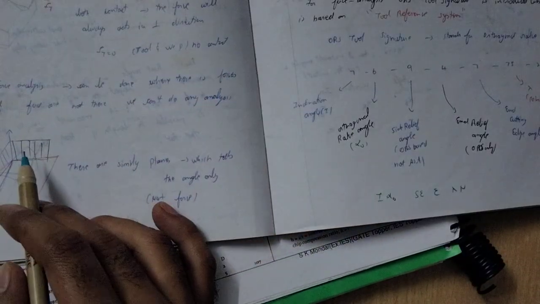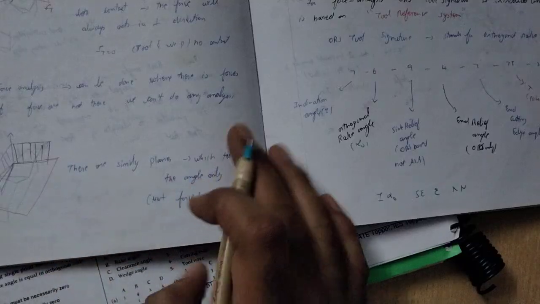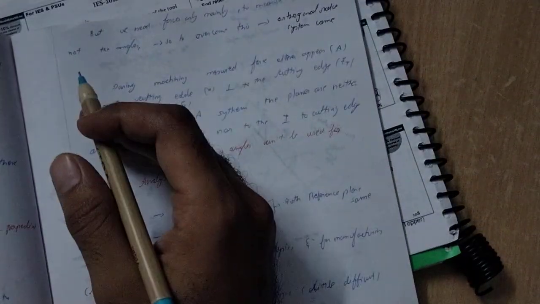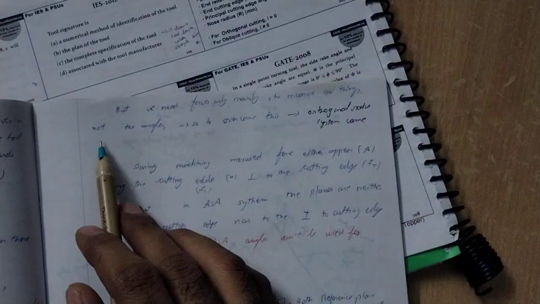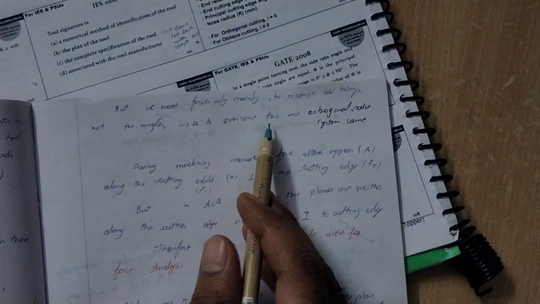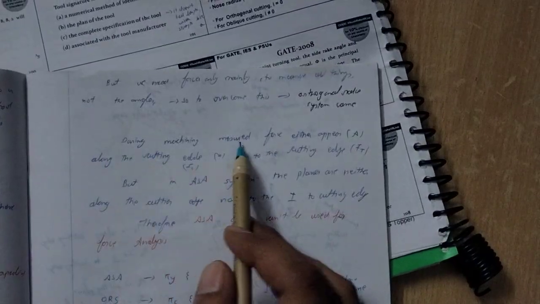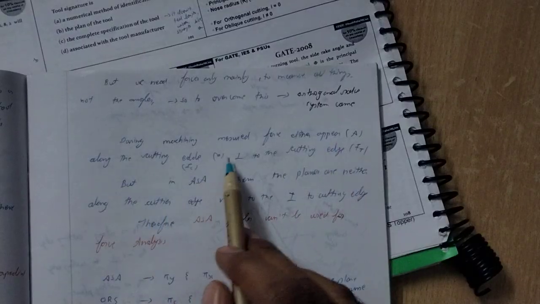You can see in this entire thing there are simply planes which tell the angle only, not forces. Because if you take the machine reference system or tool reference system, everything tells according to the angle only. It doesn't tell about the force. But we need force. So to measure this, not the angle, we need to use the orthogonal rake system. That's why during measuring, the measured force appears on either side around the cutting edge, perpendicular to the cutting edge.